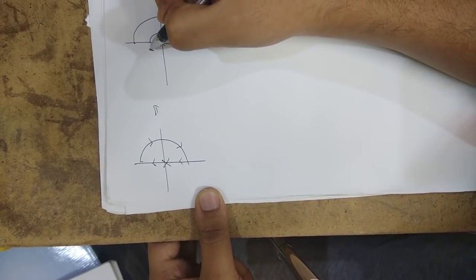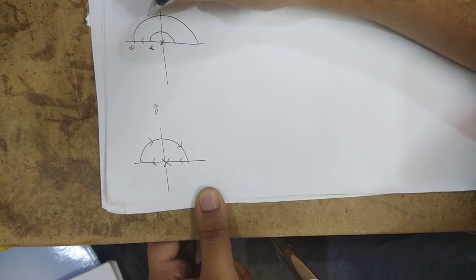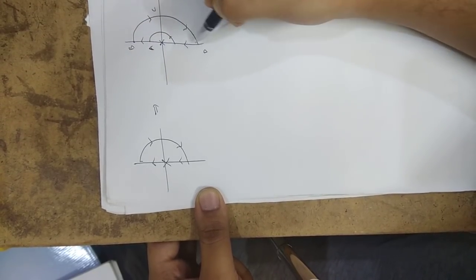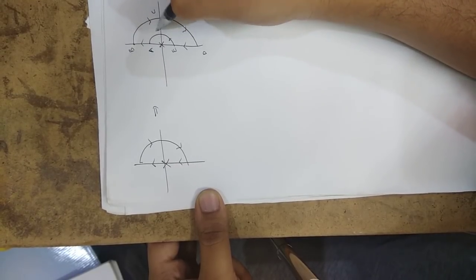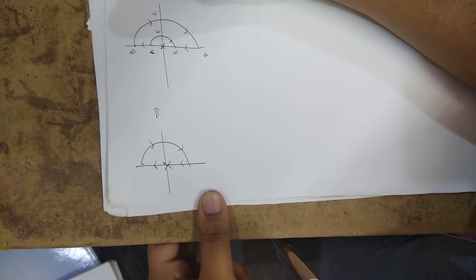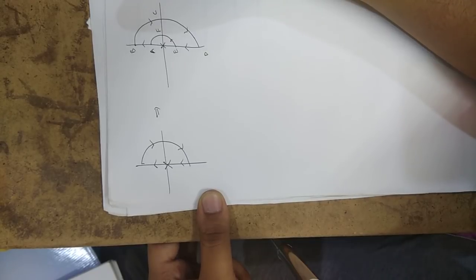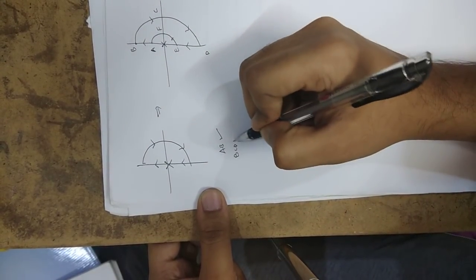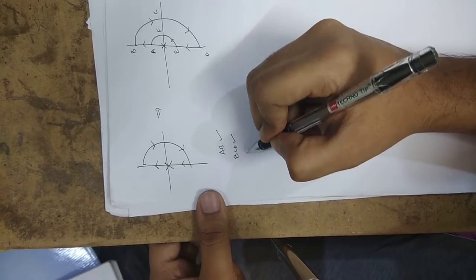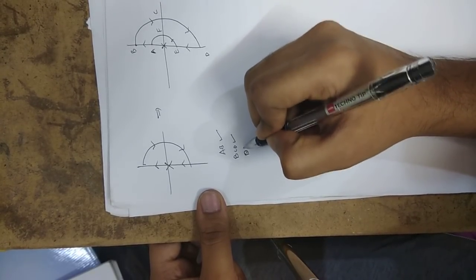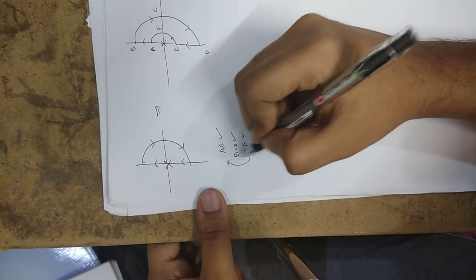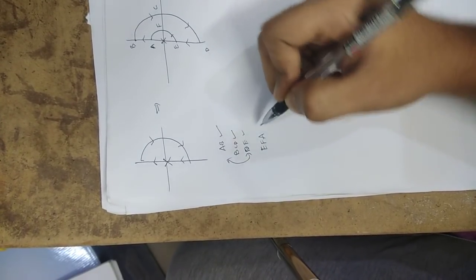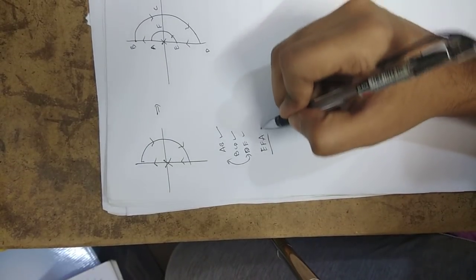So now the parts will be A, B, C, D, E, F. In this we have already studied about AB, BCD. DE is nothing but symmetrical to AB. And now the new thing is EFA. This is also simple, nothing to worry here.